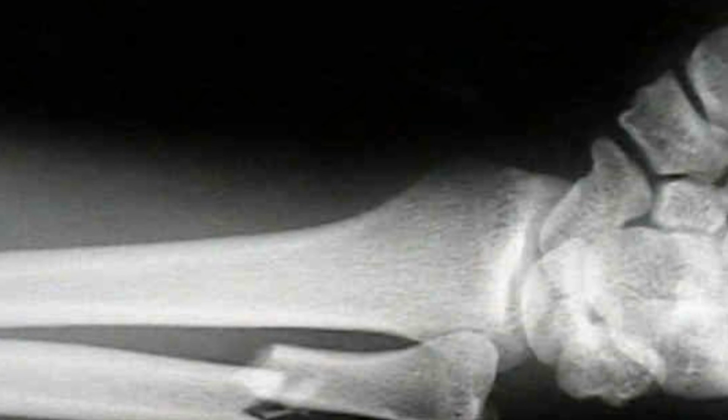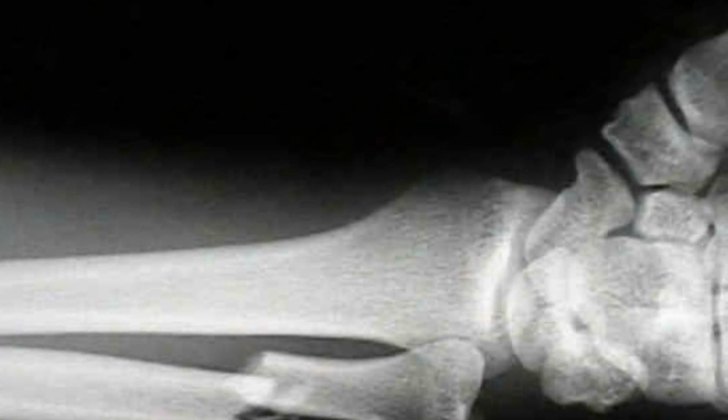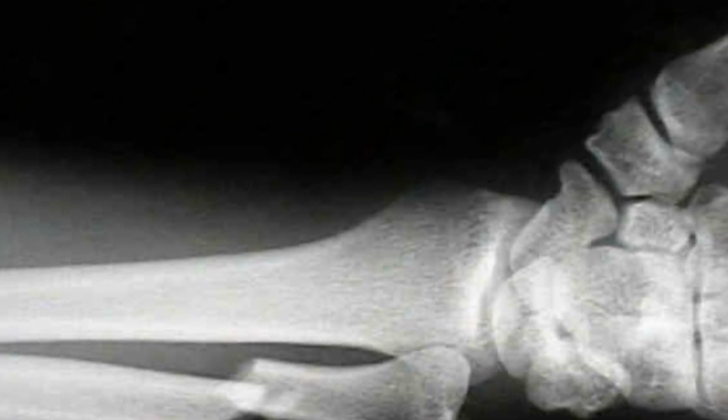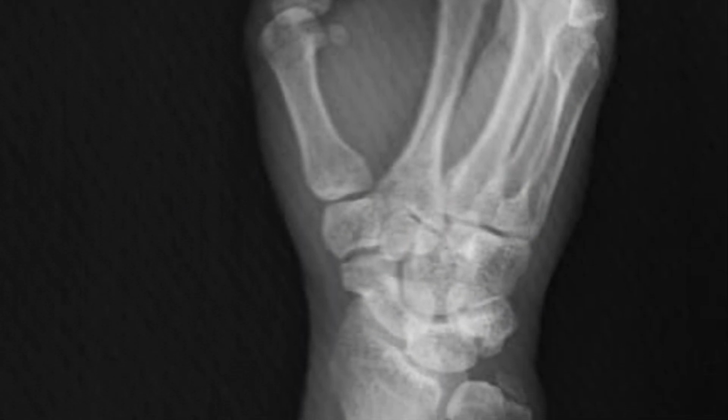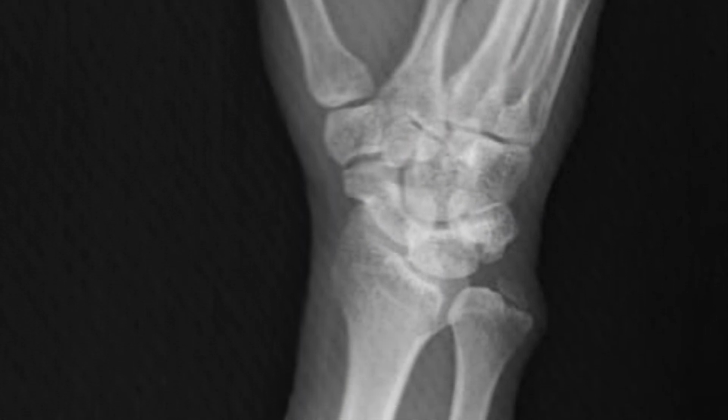Olecranon fractures, affecting the elbow's bony tip, typically result from a fall directly onto the elbow, leading to pain and limited arm extension. Monteggia fractures are more complex, involving a proximal ulna fracture combined with dislocation of the radial head, often triggered by a twisting injury or severe impact.